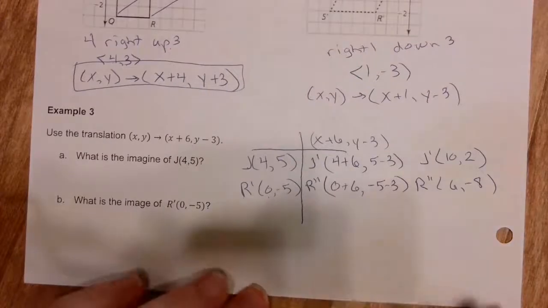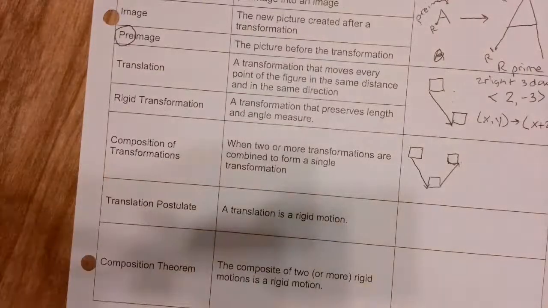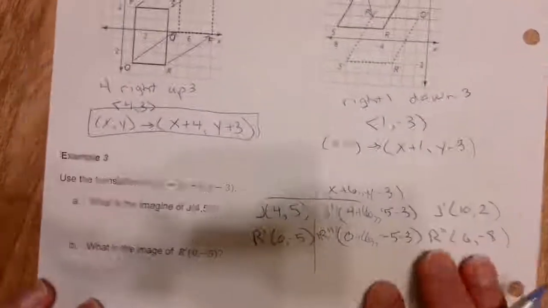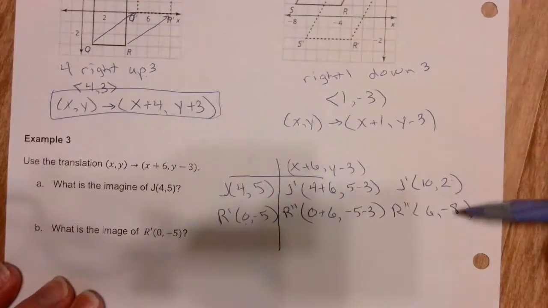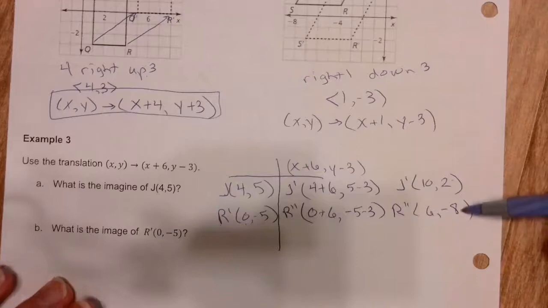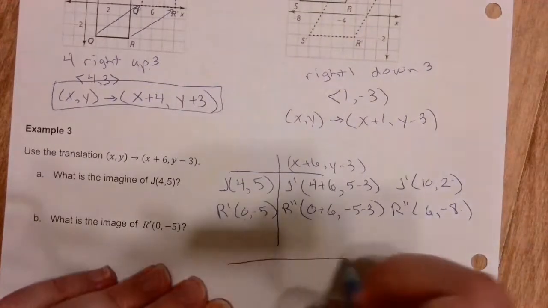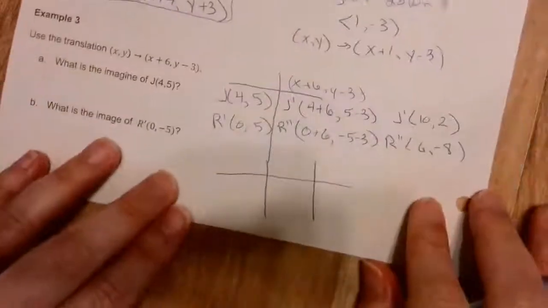Now, if for some reason they give you a composition, 2 translations, you move it and then you move it again. It's not bad. What you do is you move it just like this. Then these become your new starting points and you do the second rule. Sometimes I like to actually make kind of a 3-column chart.